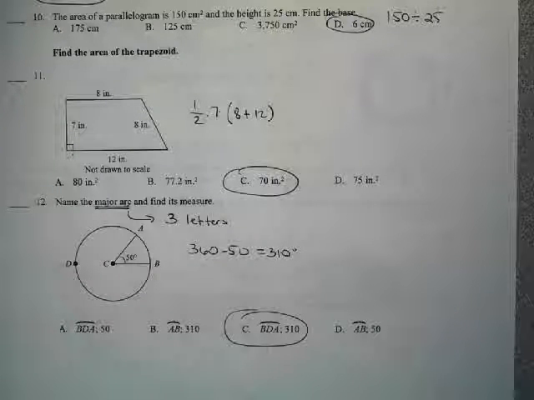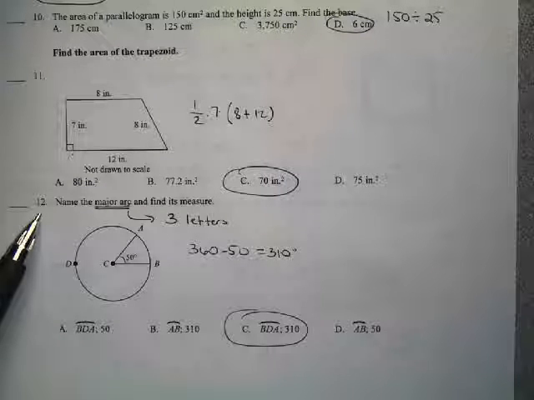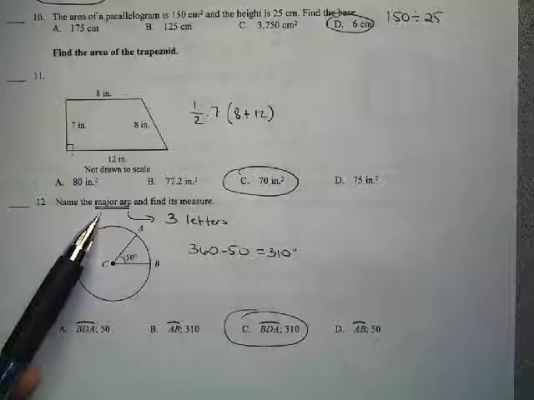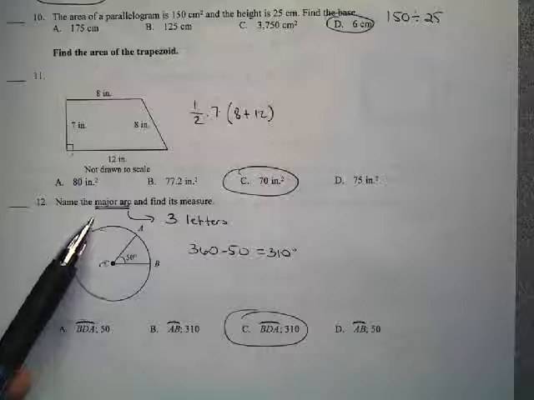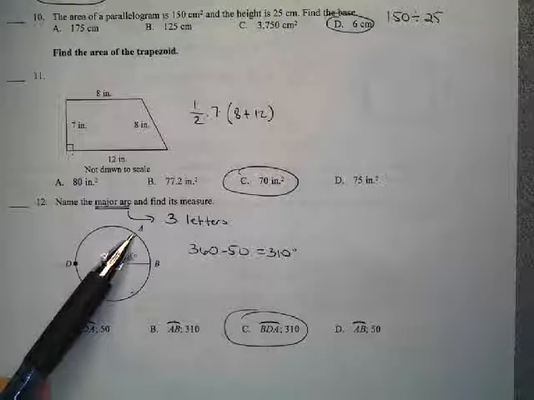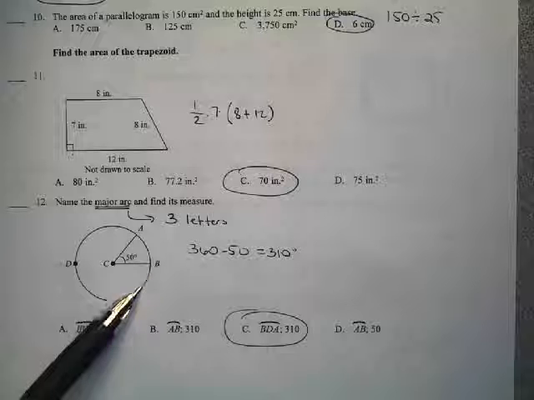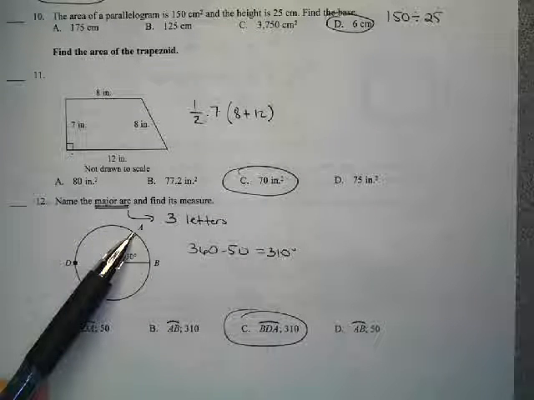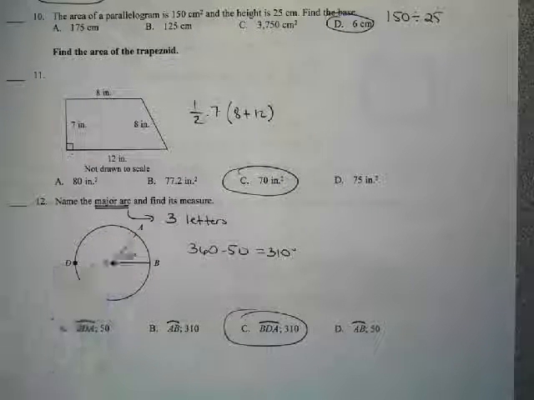For number 12, name the major arc. So the major arc is more than 180 degrees. So we go around either from B or A. So B to D to A. And 360 minus 50 is 310.